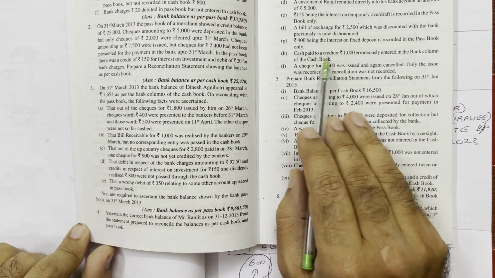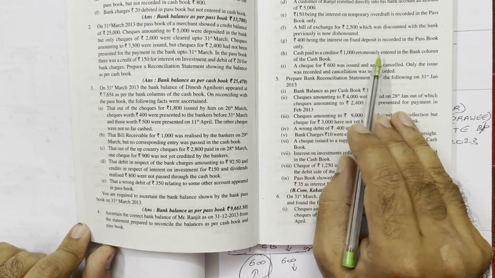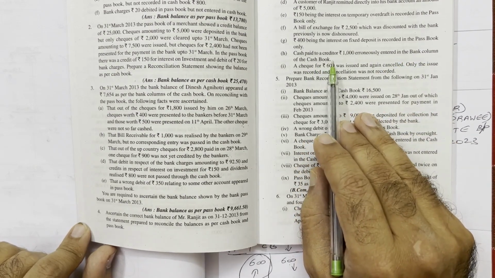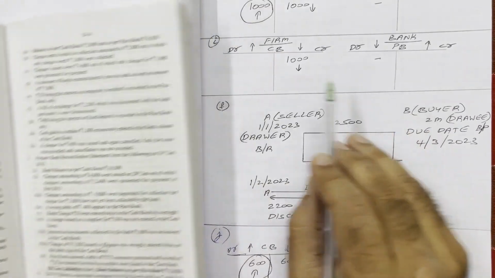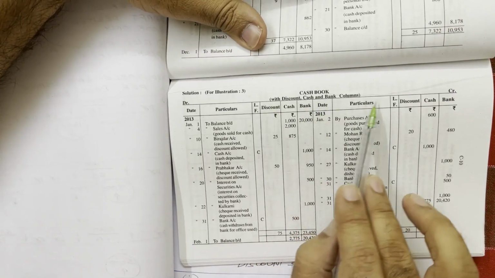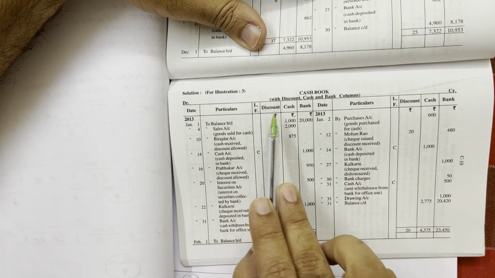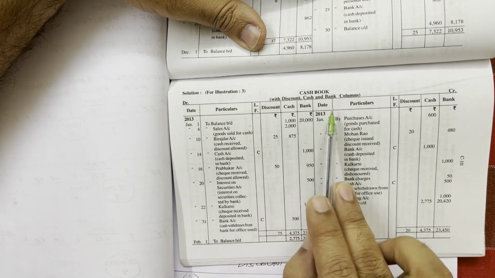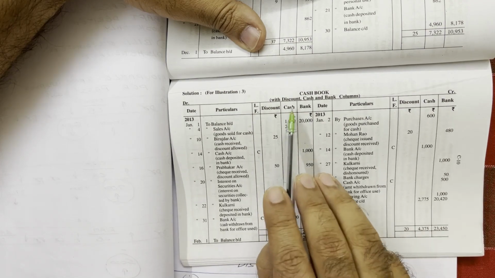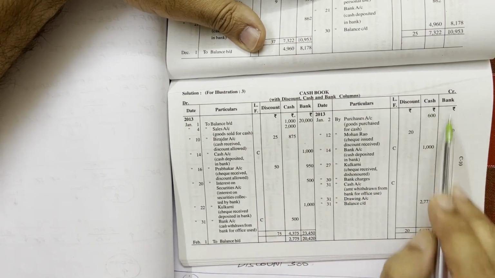Next point. Cash paid to a creditor 1000 rupees erroneously, means by mistake, entered in the bank column of the cash book. So cash book means actually triple column cash book. For example, see this table, triple column cash book. Date, particulars, ledger folio number, discount allowed, cash, bank. This is debit side. Credit side again same columns. So here debit side cash column, debit side bank column, credit side cash column, credit side bank column.